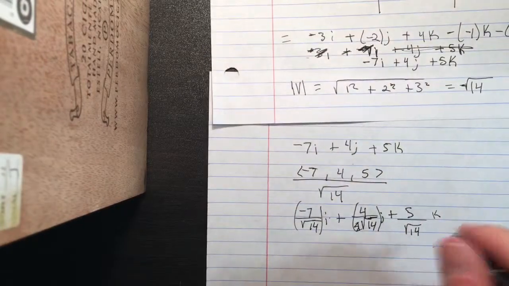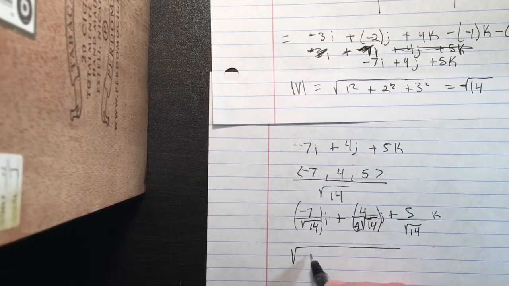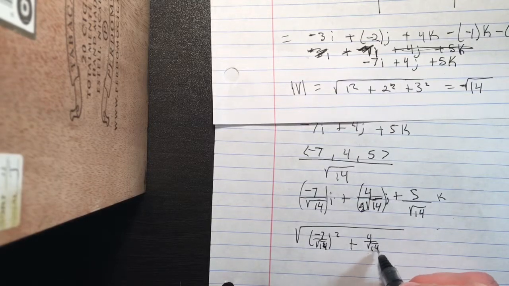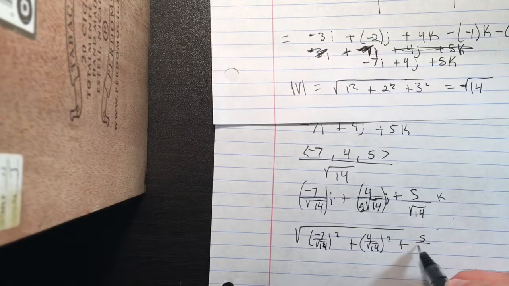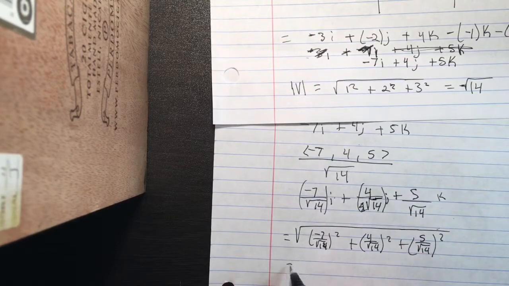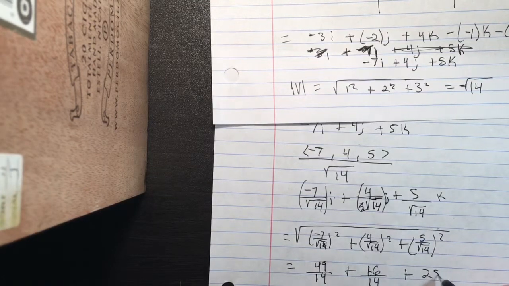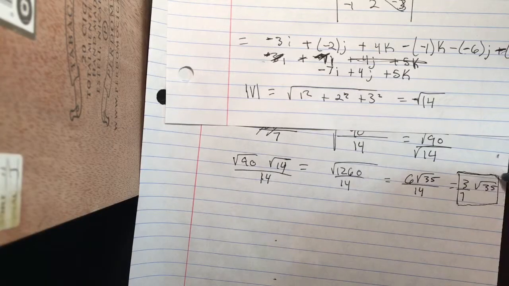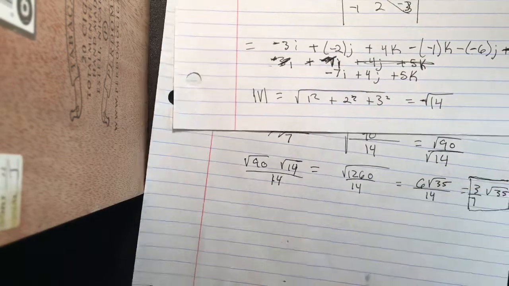So -7 over the square root of 14 squared plus 4 over the square root of 14 squared plus 5 over the square root of 14 squared, and that's just going to be 49 over 14 plus 16 over 14 plus 25 over 14, square root of 3, or 3 over 7 square root of 35. That's your distance.